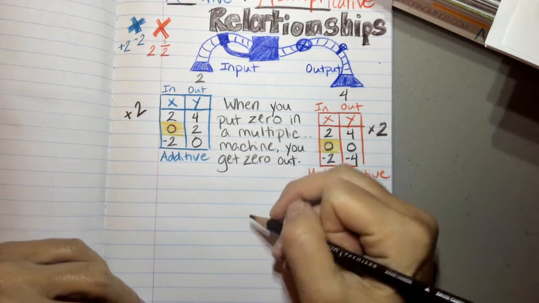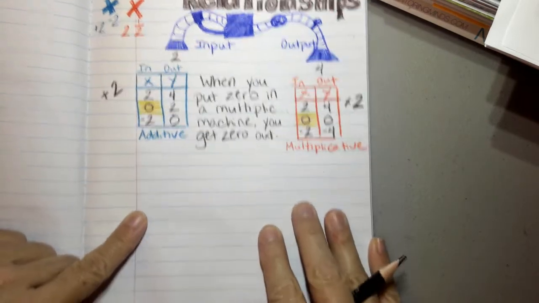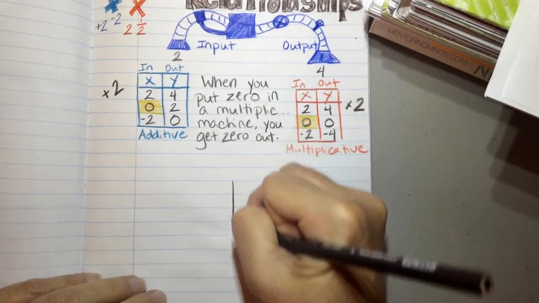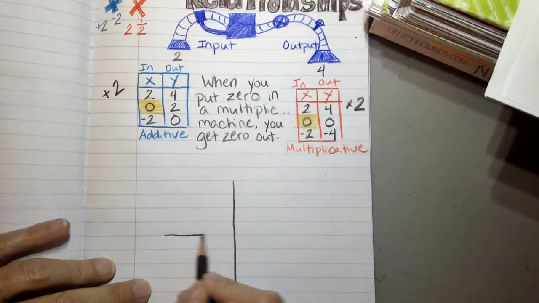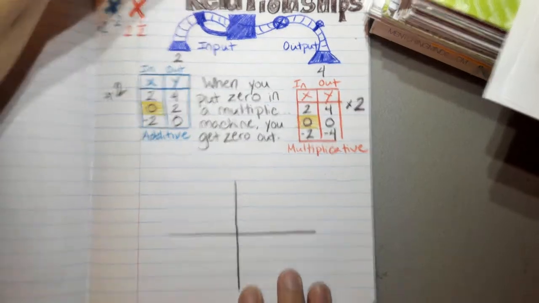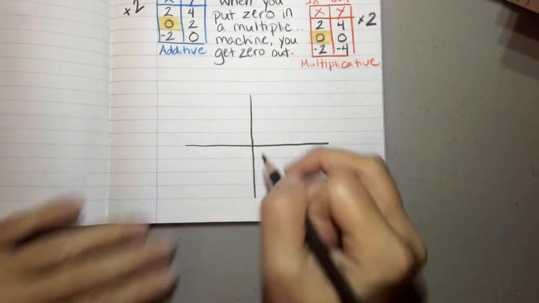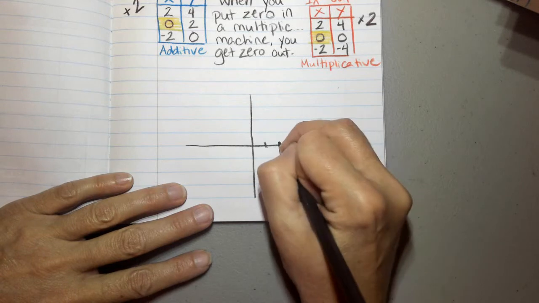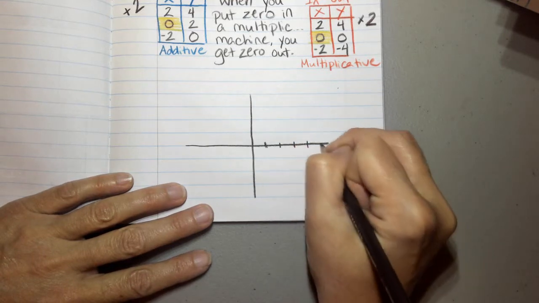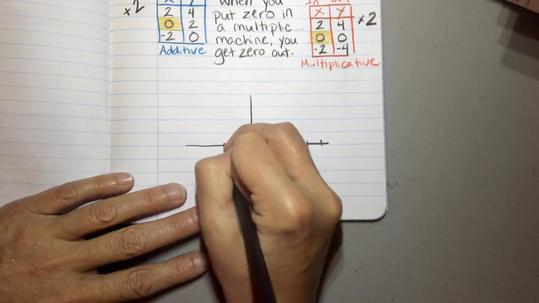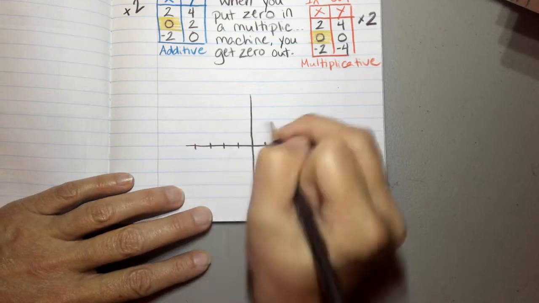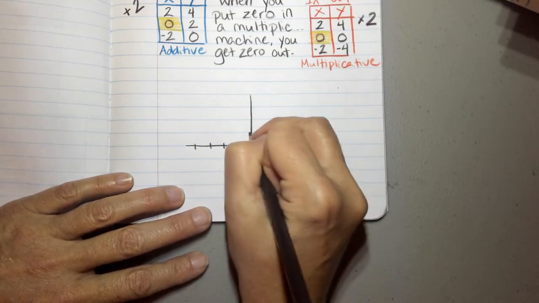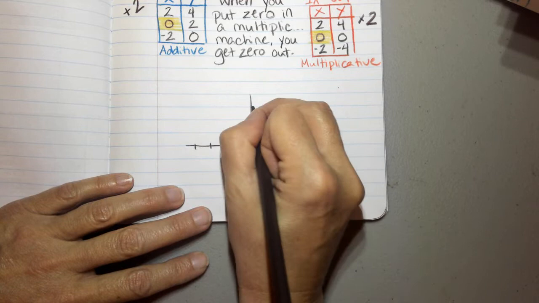Okay, so I'm going to skip a little bit of space here, and I'm going to use the bottom part right here to make a little bit of a graph. I'm going to try to get 4 lines on either side. Okay, these I think I'll just do. Yep.